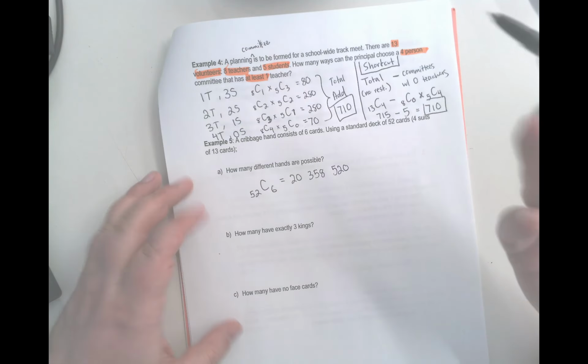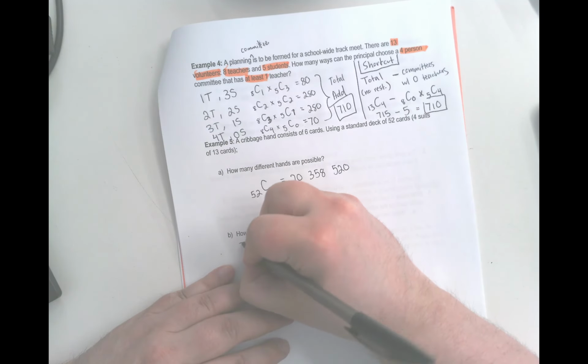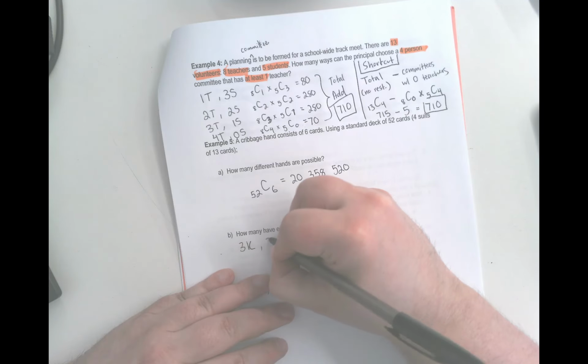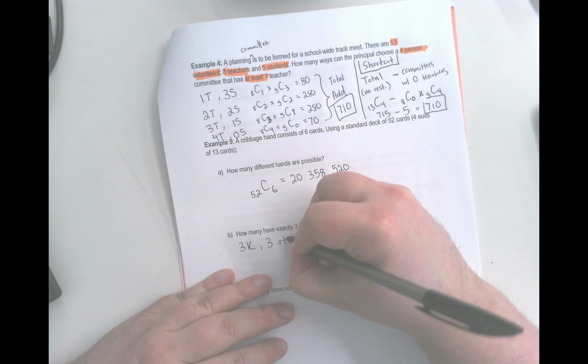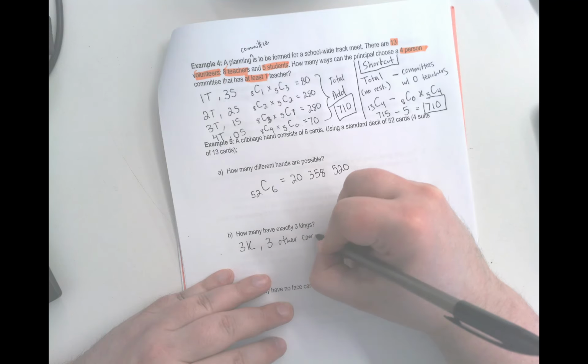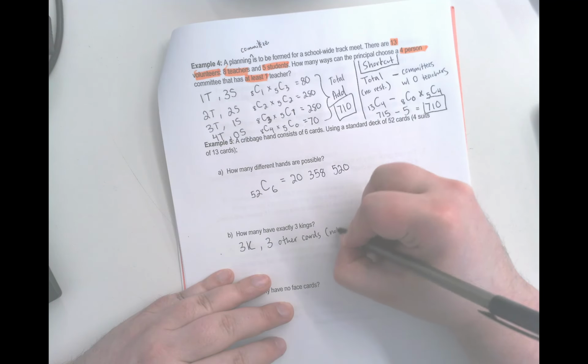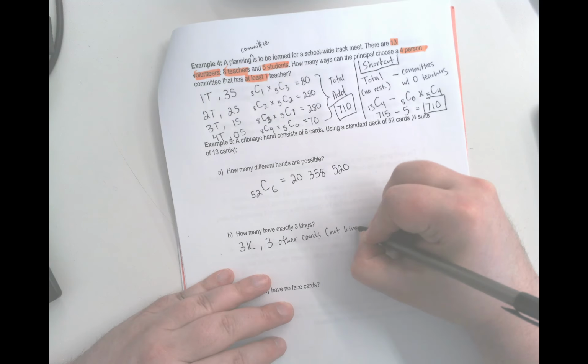How many have exactly 3 kings? Okay, so now we're starting to put some restrictions on things, just like we did in the previous question where we were restricting to the amount of teachers. In this one, we're restricting to the amount of kings. So what this means is we're going to have 3 kings and we're going to have 3 other cards that are not kings. Okay, because it's going to be exactly 3.